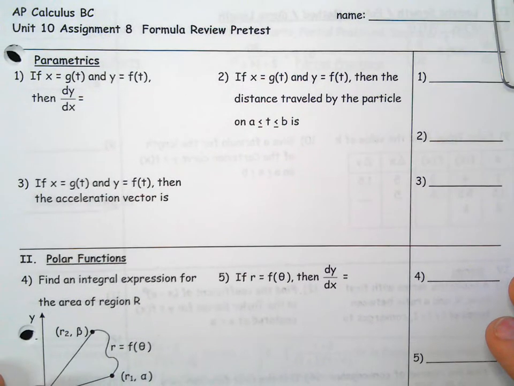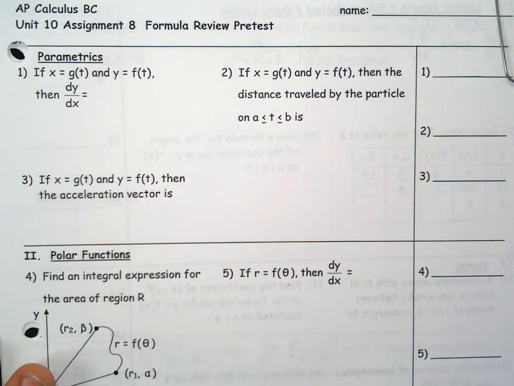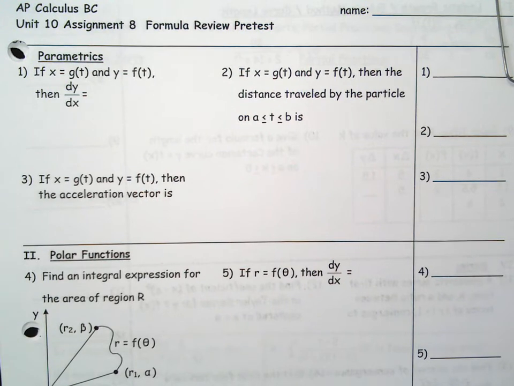Okay, BC Formula Pretest. You guys also need to do the AB one because half your test is AB. So this is specifically BC formulas.